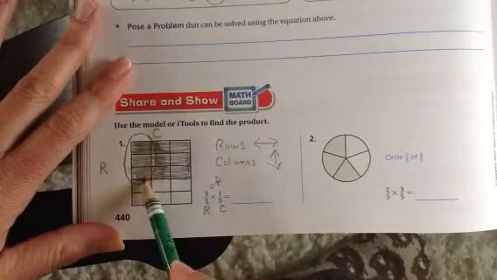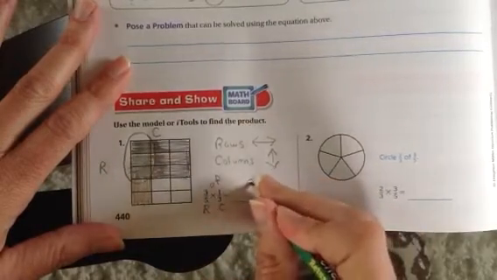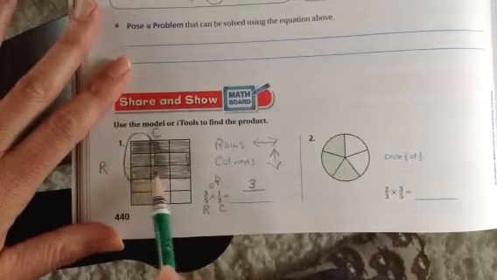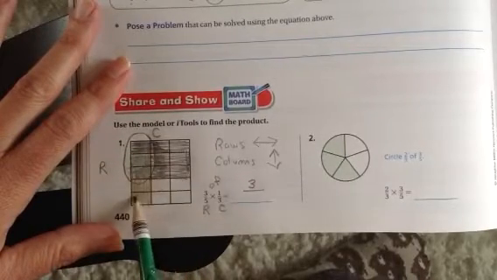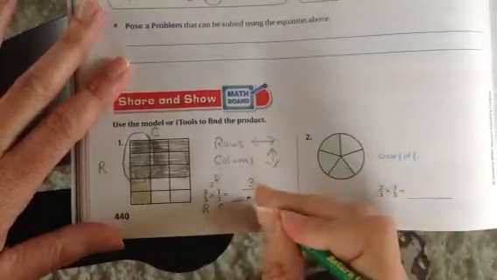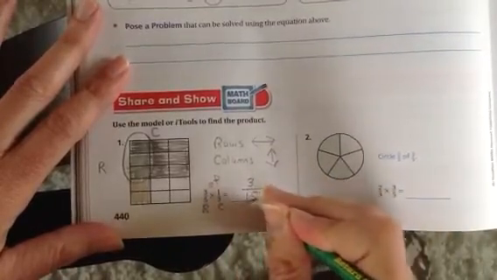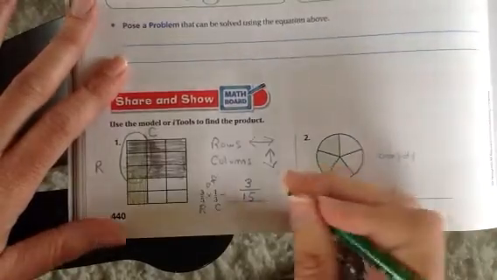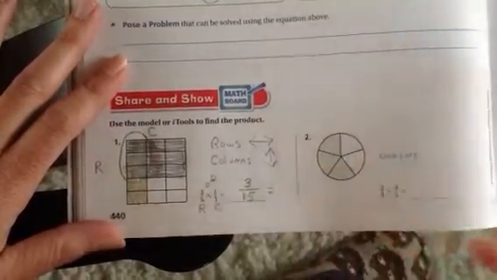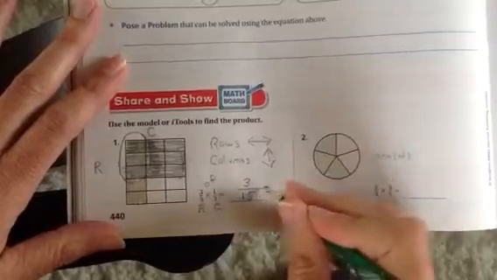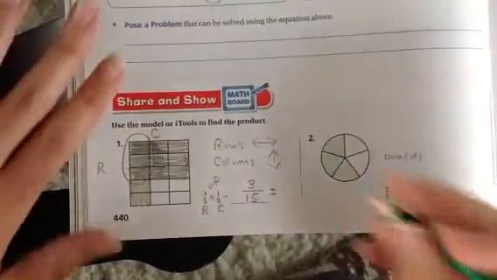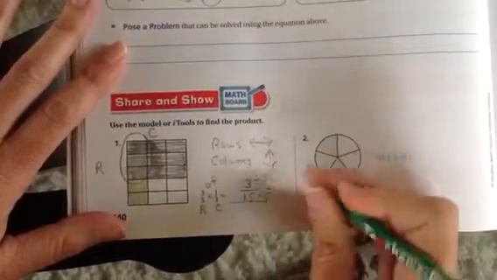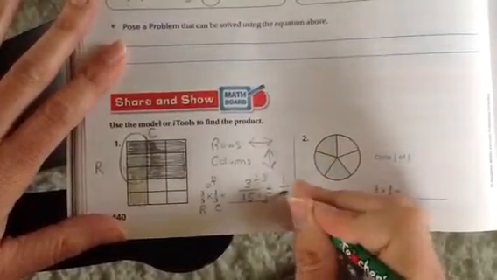We have 3 that are shaded out of the total 6, 7, 8, 9, 10, 11, 12, 13, 14, 15 out of the total 15. But if we look at that, I know that I can simplify 3/15, so I can divide both of these by 3 and end up with 1/5.